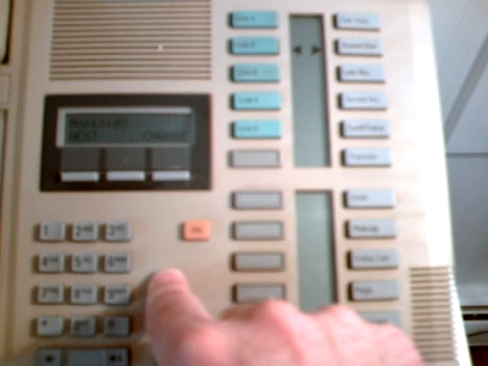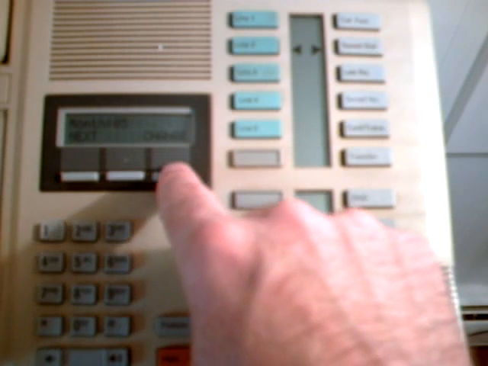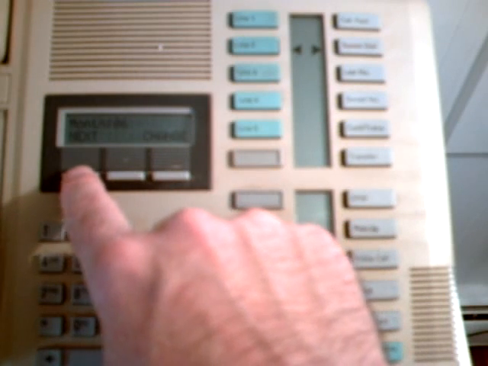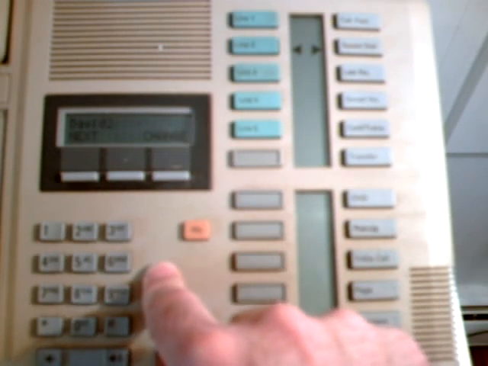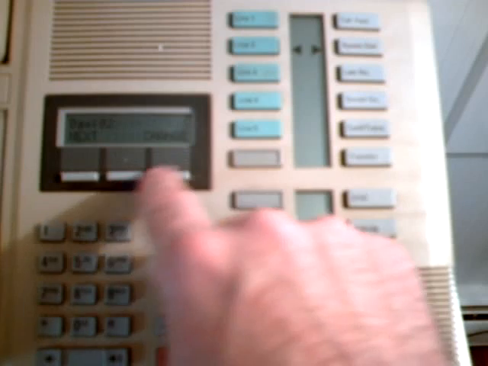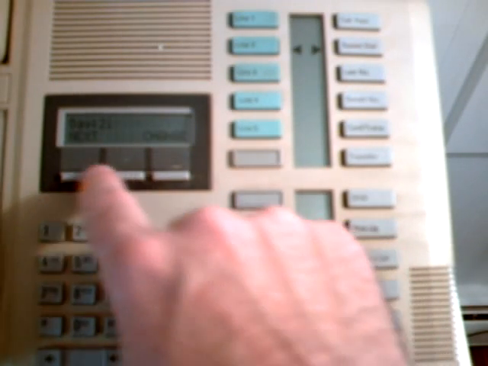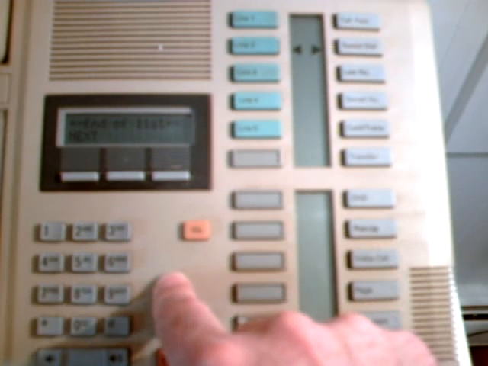The month is 05. That's wrong. It's actually June, so I'm going to change that to 06. Next is the day, and it's actually the 20th, not the 2nd, so I'm going to change that to, actually it's the 21st. And then next. When it says end of list, it means you've gone through all the time change options.